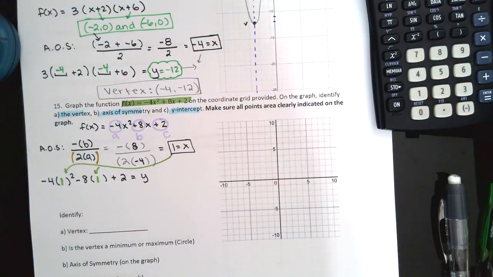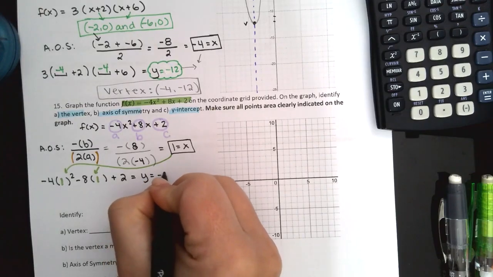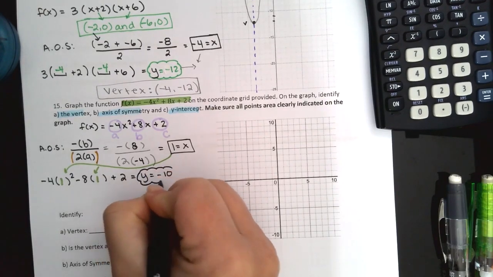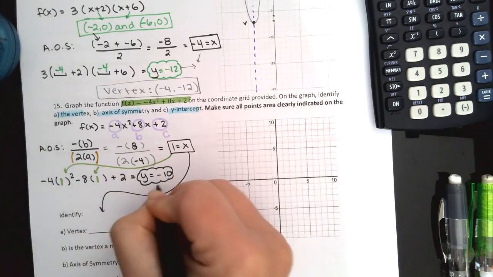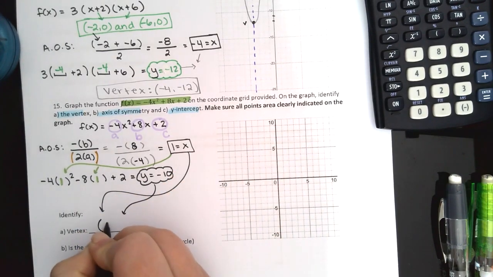I'm going to put that in a thinking bubble here because that doesn't answer any questions, but it does give us our vertex. So I'm going to use the x and the y for the vertex here.